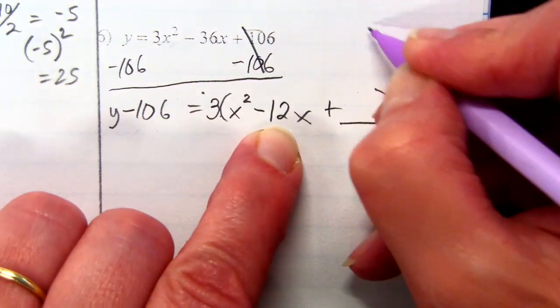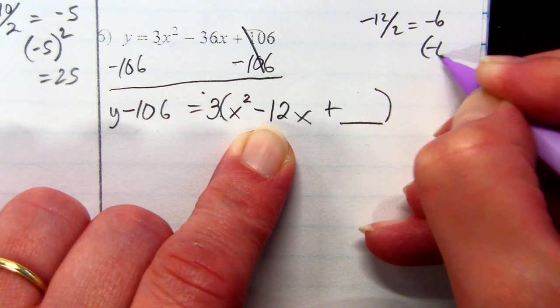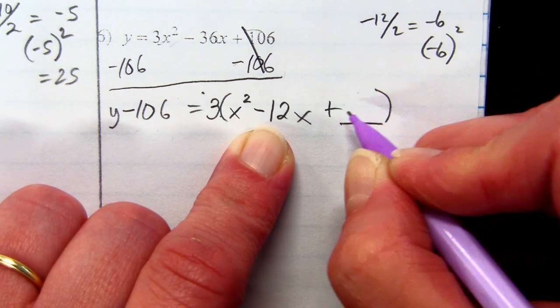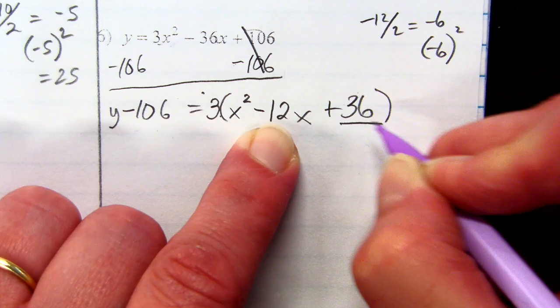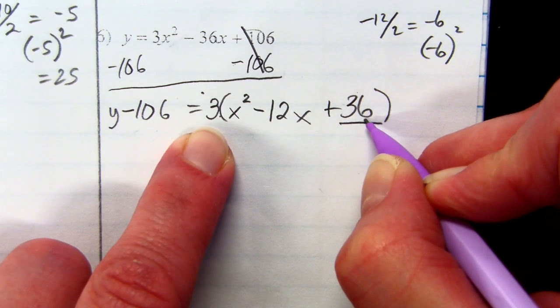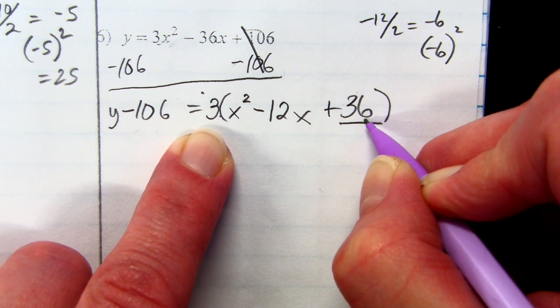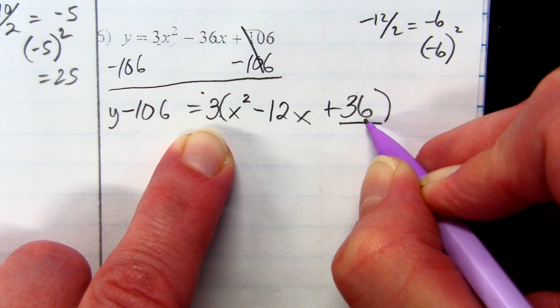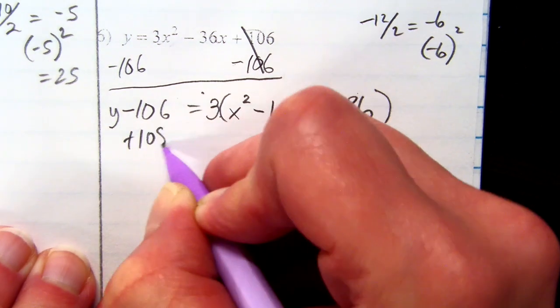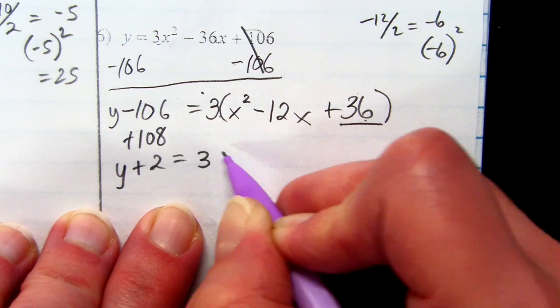Okay, then we're going to take the negative 12, divide by 2 to get negative 6. Negative 6 squared is 36, but I'm not adding 36, I'm adding 36 times 3, which would be 90 plus 18, 108, I think. Correct me if that's wrong, because I was doing mental math. That makes sense.